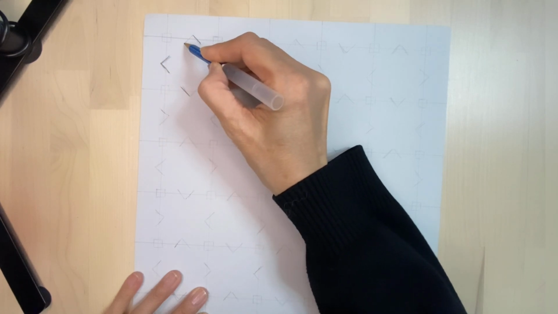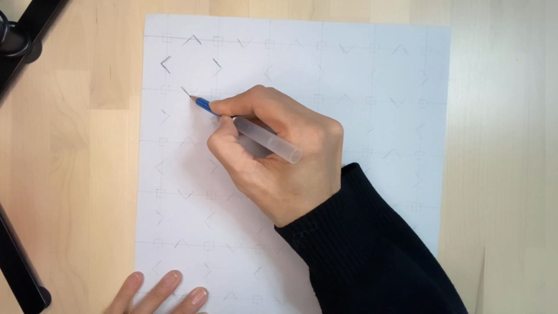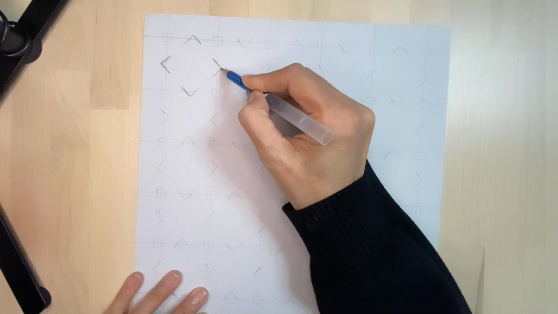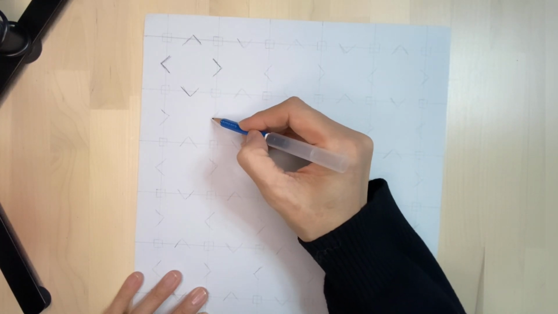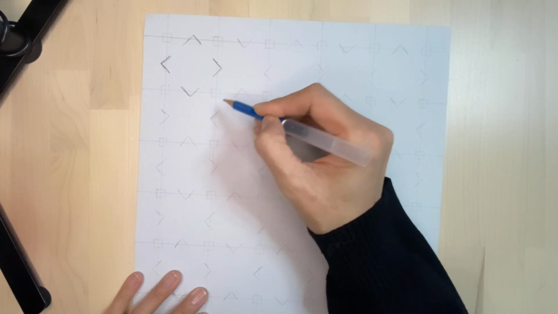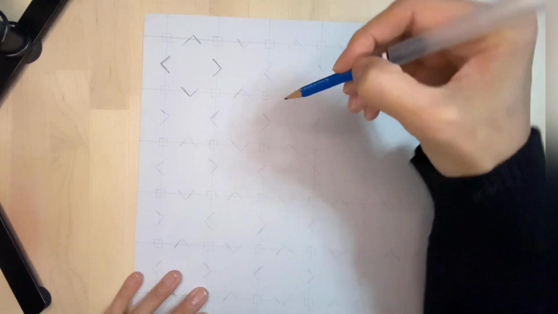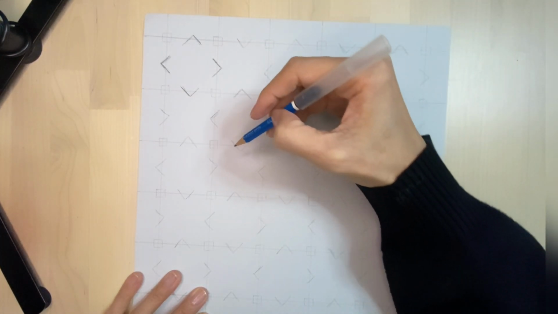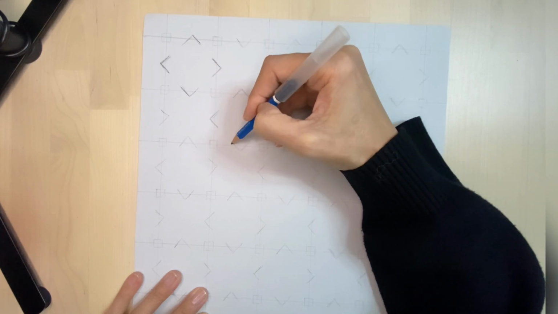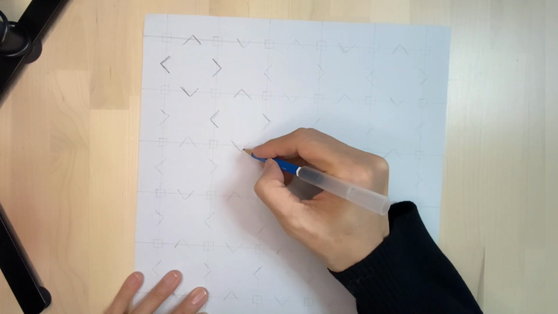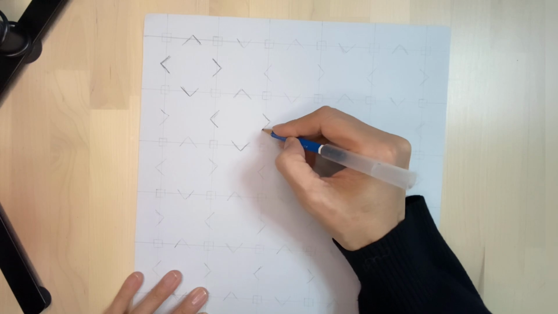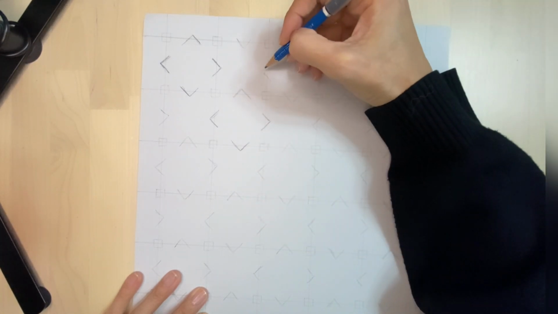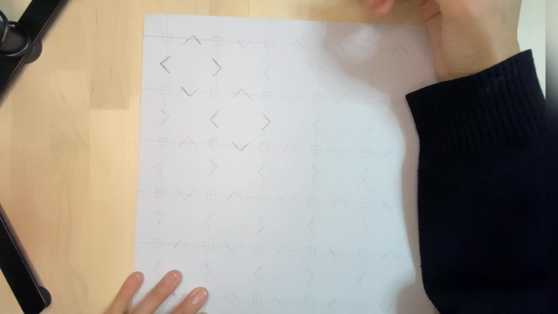That's why I'm doing this with a pencil. I could tell you at the beginning, but that would be too much to keep track of. So it's easier to just adjust an angle after you've added all these V-shaped lines.